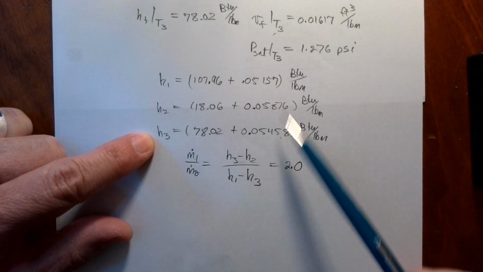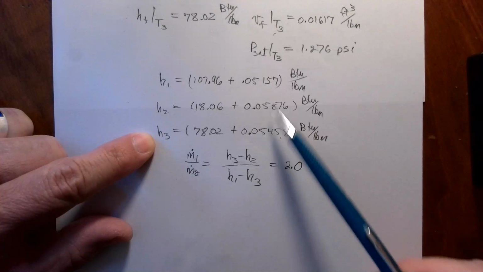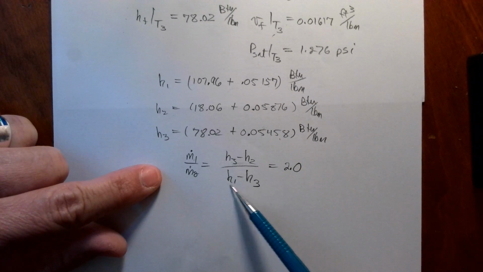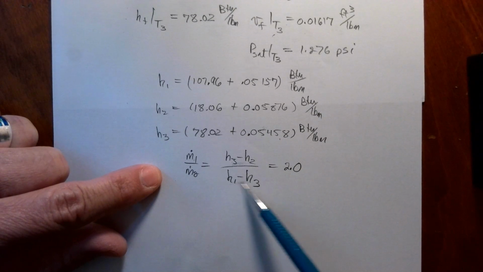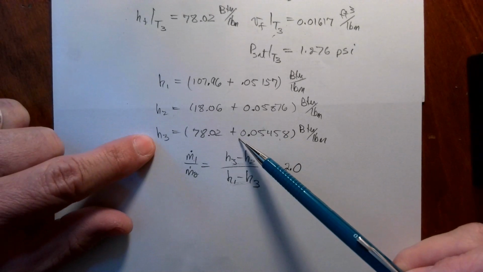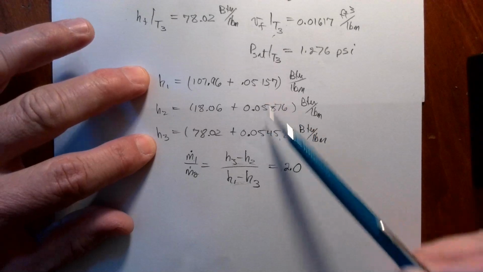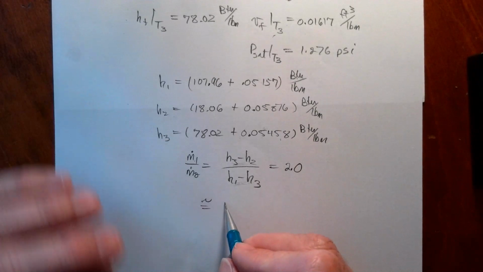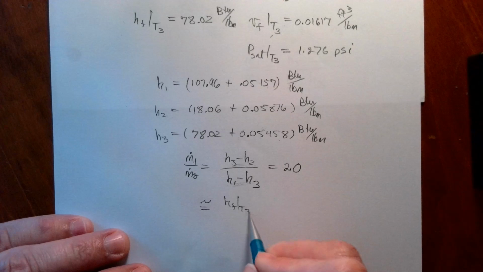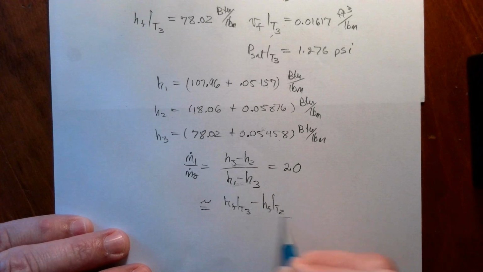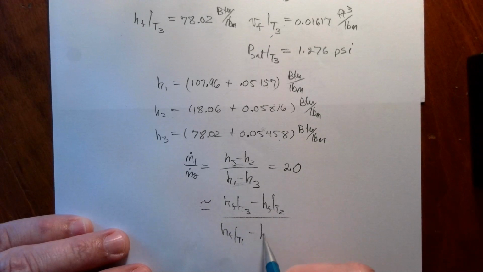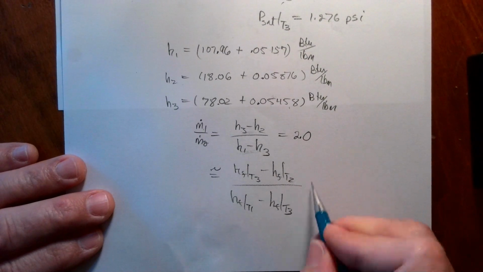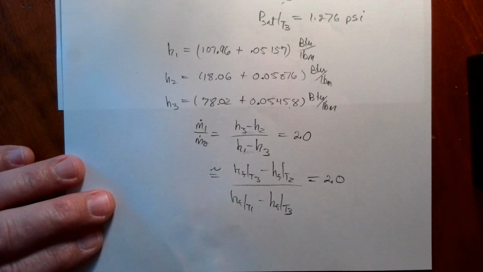So this minus that. These numbers are effectively canceling. The adjustments are canceling. The same thing here, H1 minus H3, since both of these are compressed liquids, when we take the difference between these two, those two cancel. So it is very accurate to say that this is approximately equal to HF at T3 minus HF at T2 divided by HF at T1 minus HF at T3. That still comes out to be 2.0.